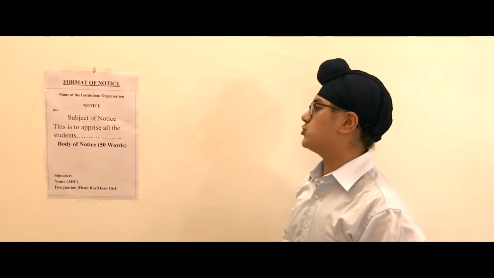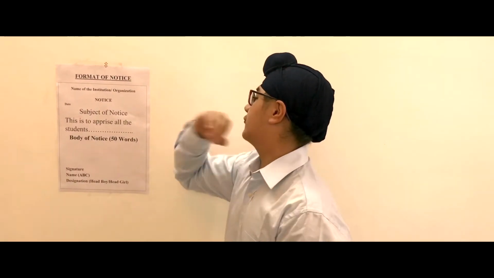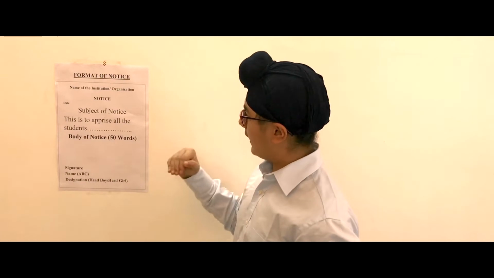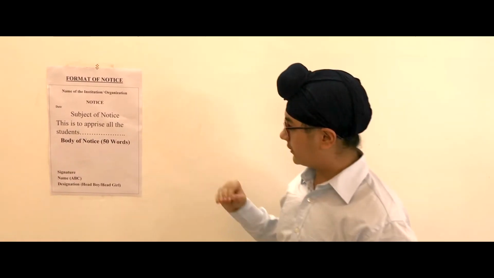So the name of the institution or organization. This can be Sacred Heart Convent International School of Dhyana. Next up, we got to leave a line. Once you've left the line, write the word, big and bold, N-O-T-I-C-E, the word notice. Once you've written notice, in the next line, put the date. The date can be written in the British or the American format. For example, if you want to put it in British, 21st June 2018.